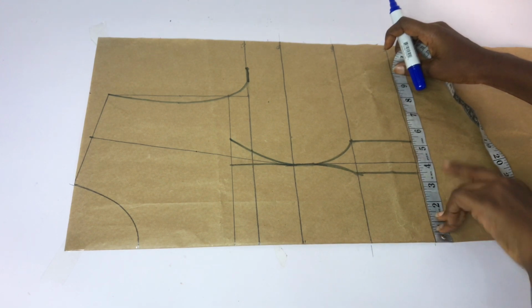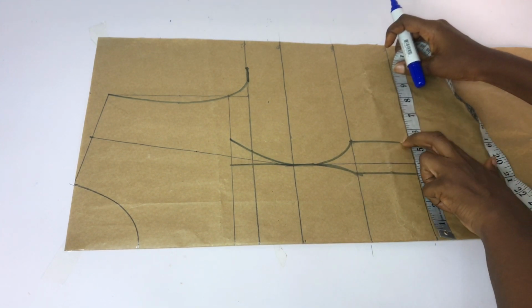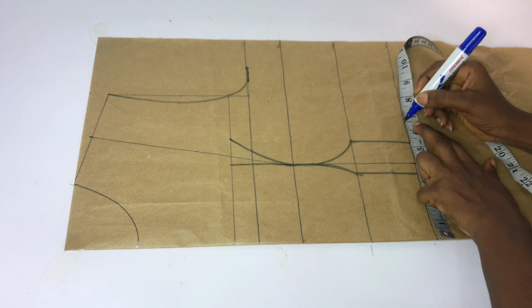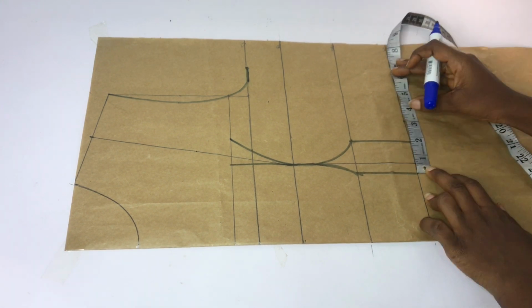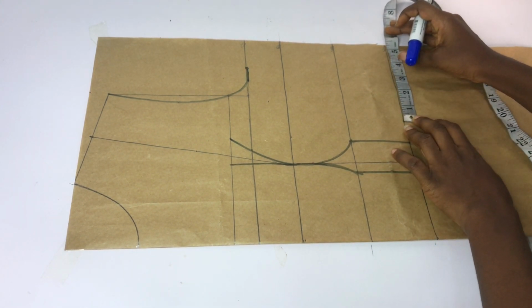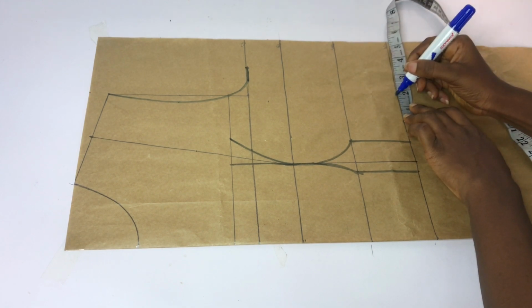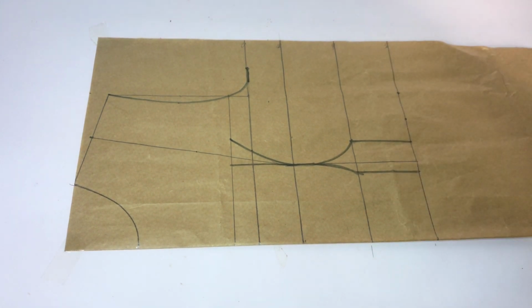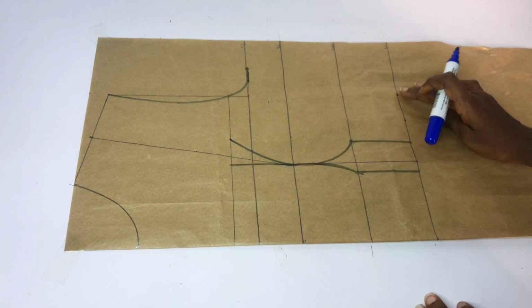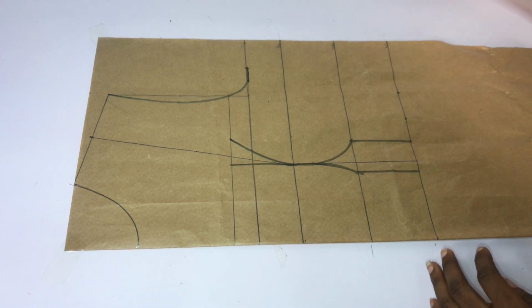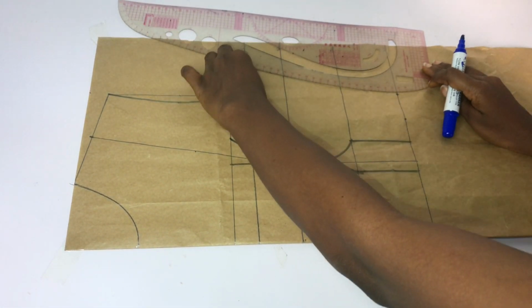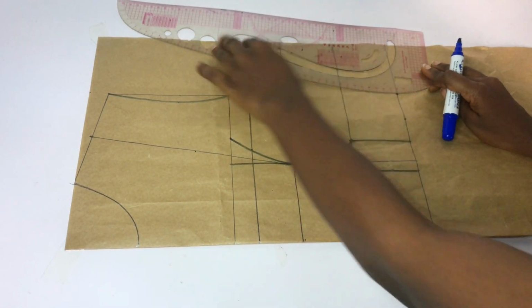After doing that, I'll place my waist circumference divided by 4 on the waistline. I'll replace the dart of 2 inches and I'm going to connect from the chest line to meet the waistline. So I'm not adding stitching allowance yet. I'm going to add stitching allowance on the fabric when I'm cutting. So I'll just go ahead and connect from the chest line to meet the waistline like this.